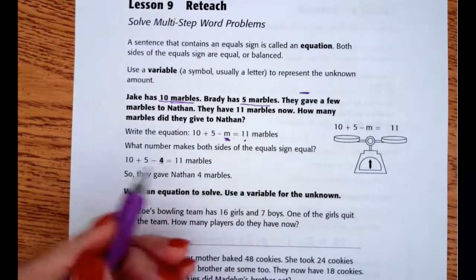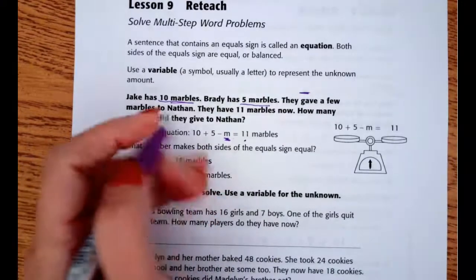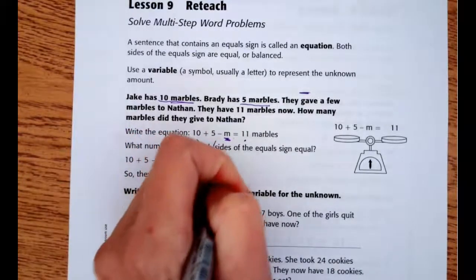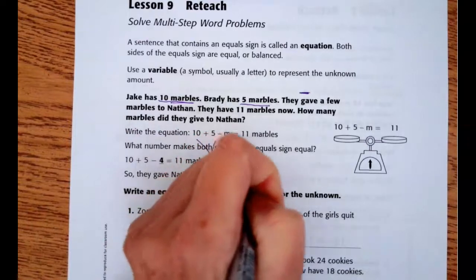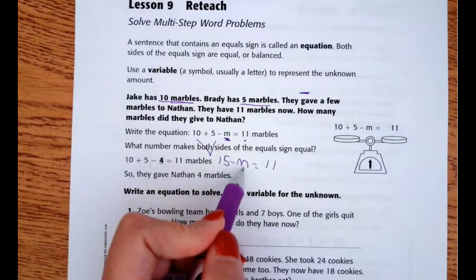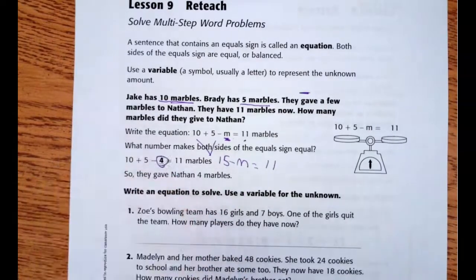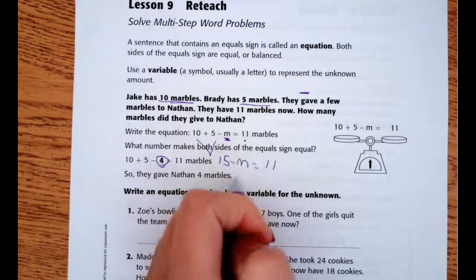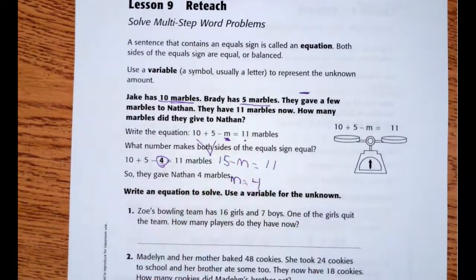Well, when we go ahead and solve it, we go 10 plus 5 is 15. 15 minus m equals 11, all right? Well, think about it. 15 minus what equals 11? 4. So we would say that m equals 4.